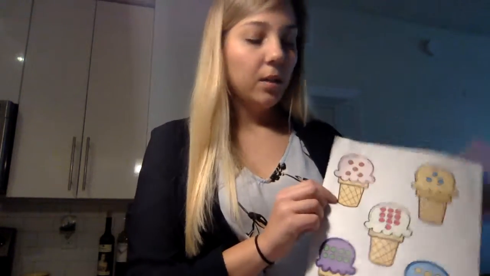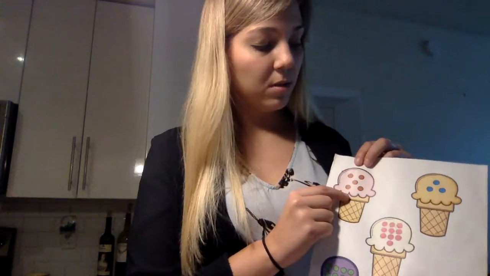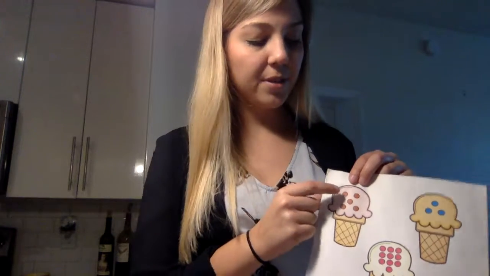So let's do some guided practice together. We are going to be counting dots on ice cream cones. If we take a look at our first worksheet, we can see that the pink ice cream cone has a different amount of dots from the rest of the other colored ice cream cones. Let's practice together. First, we're going to start with the pink ice cream cone, and we're going to count out loud, making sure our index finger points to each individual dot as we say our numbers.